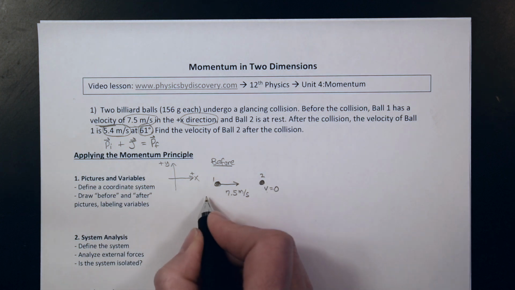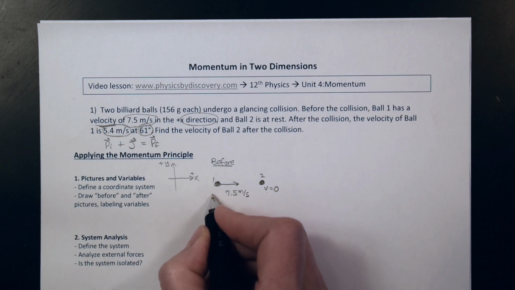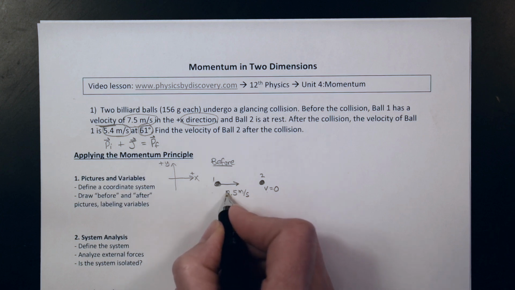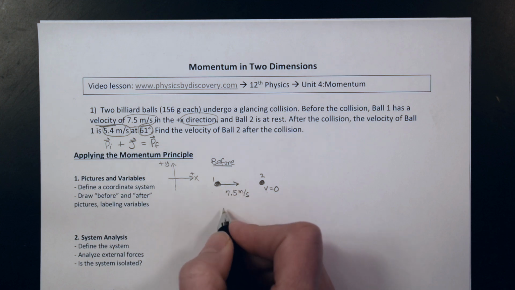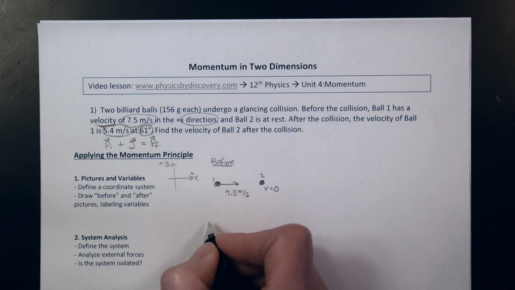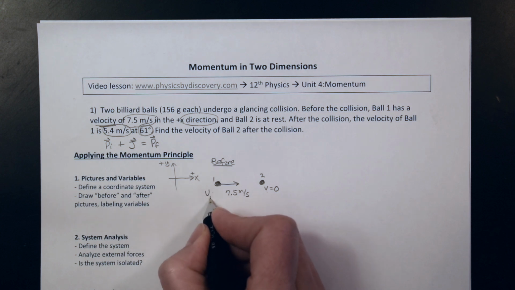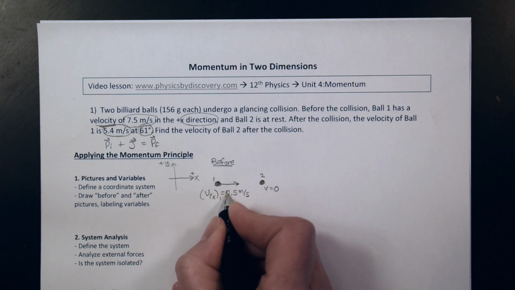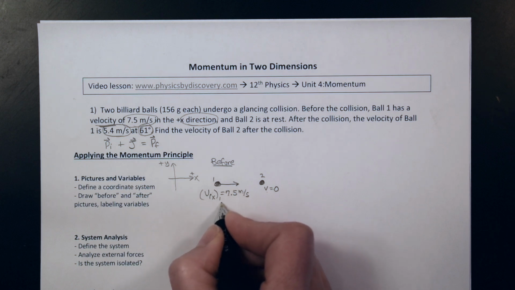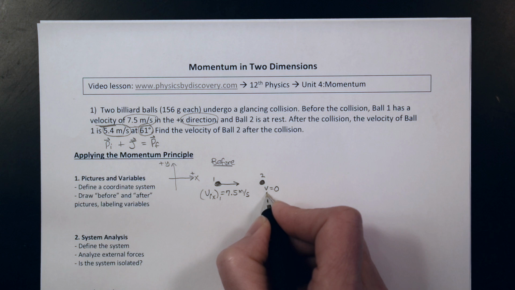And let's think about what we want to label these symbols as. This velocity is the initial velocity for ball 1, but it's all in the horizontal direction. So I'm going to call this the initial x velocity of ball 1 because it's entirely in the x direction. And this is just the initial velocity of ball 2.